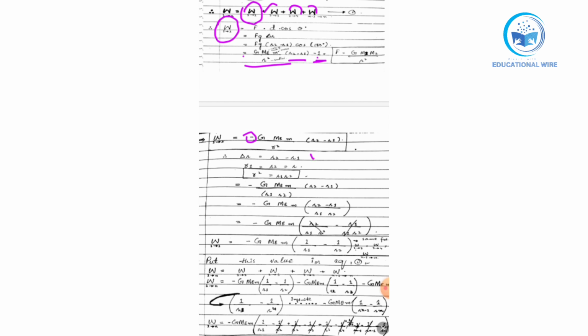After that, as I told you, delta r is equal to r2 minus r1, so r1, radius 1, is equal to r, radius 2 is also equal to r. So we can write here that if r1 is equal to r and r2 is also equal to r, then r multiplied by r gives r square, so we put over here r square is equal to r1 into r2. So let's move further, here we have the minus sign remaining the same. Now in place of r square we put r1 r2 and all the rest remain the same.